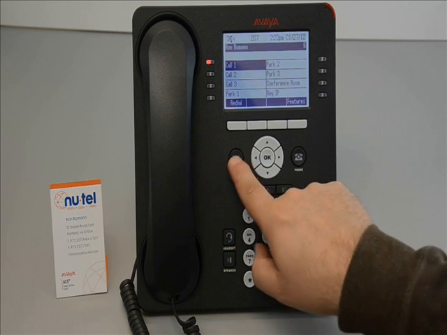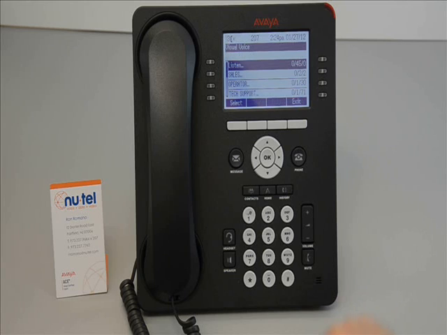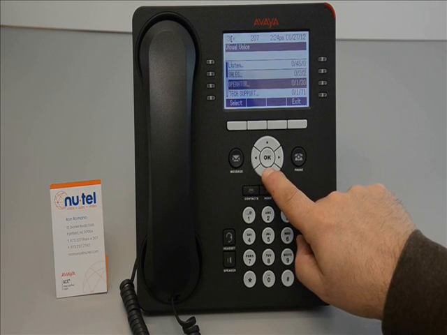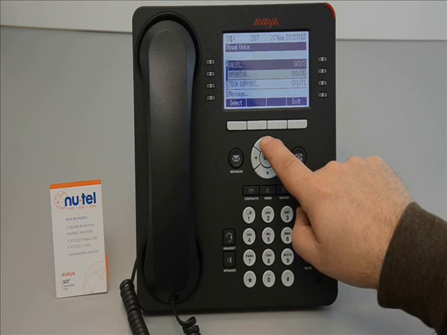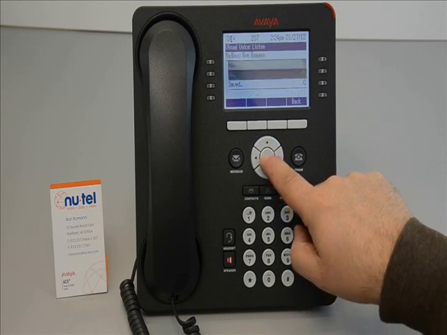For example, on the 9508, the large display makes the call log or contacts key very easy to use. Visual voice is also much easier to use on the 9500 series, as there is more display available to access the on-screen features.